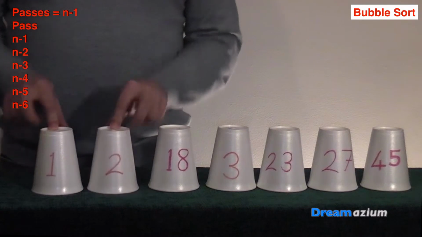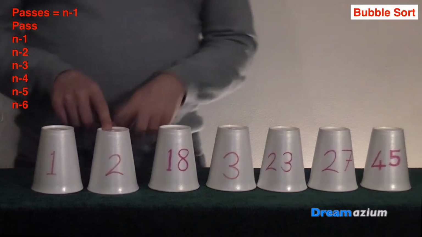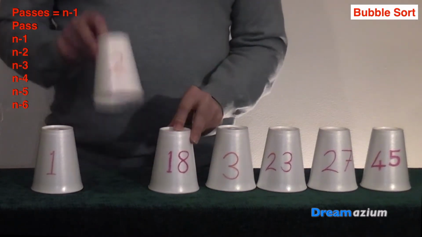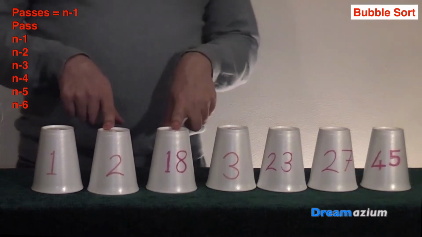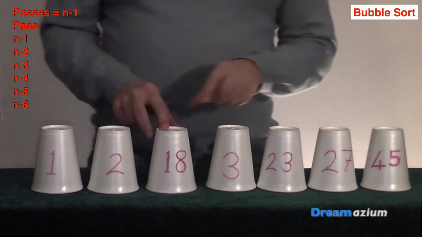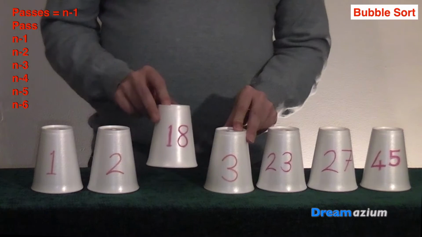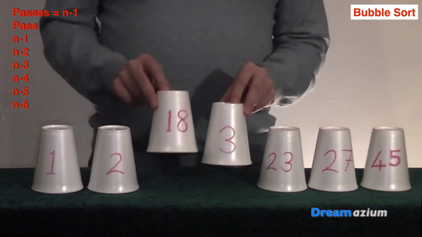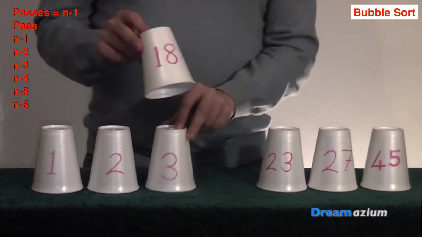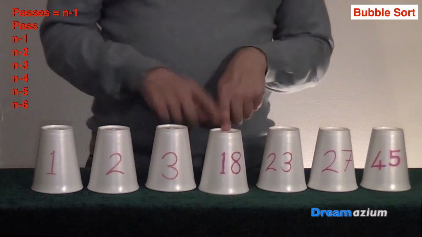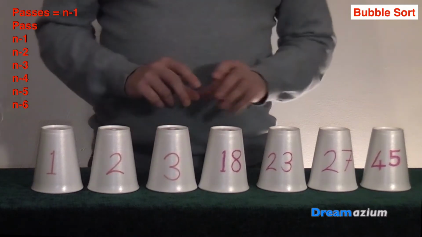We check 1 against 2. They're in the right place, so we leave them alone. We move up 1 and check 2 against 18. They're in the right place, so we leave them alone. We move up 1. We check 18 against 3. 18 is greater than 3, so we swap. And then we're done for that pass.